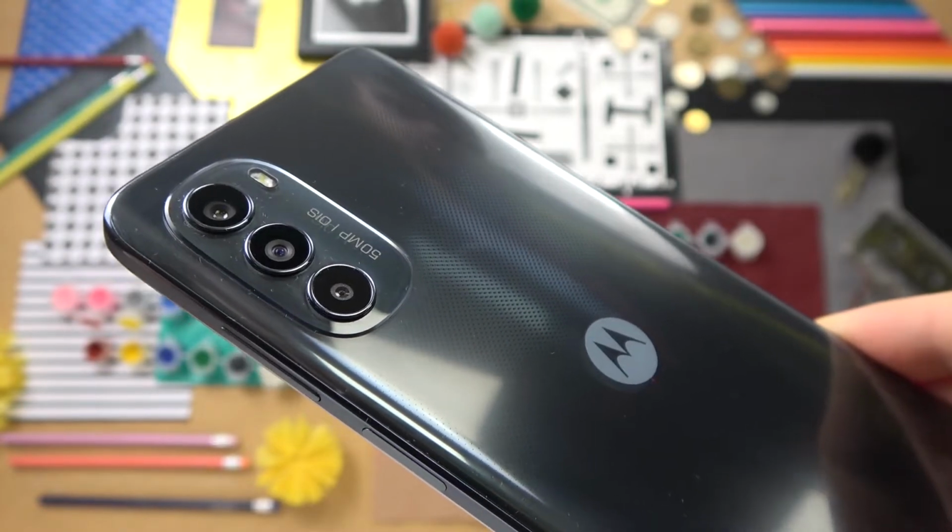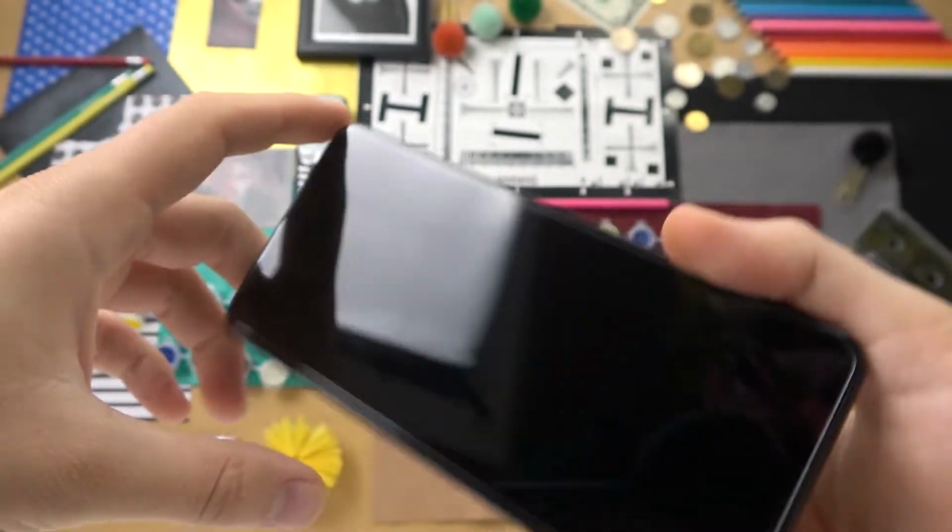Welcome guys, today I am with Motorola Moto G82 5G and I'm going to show you 5 camera tips.